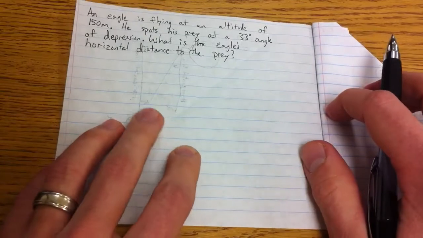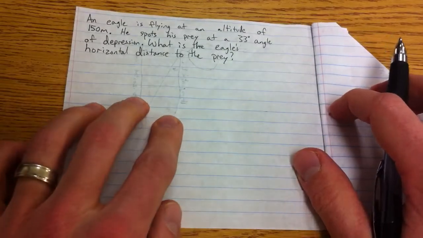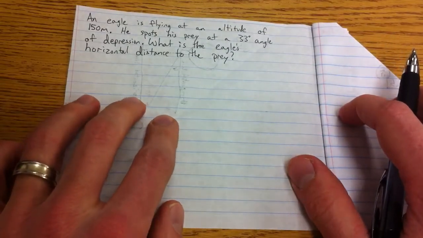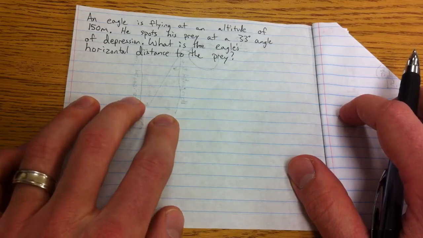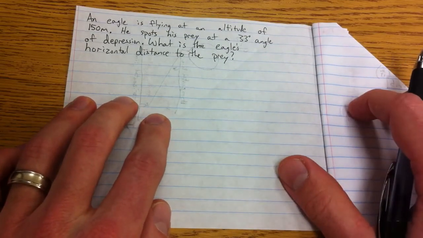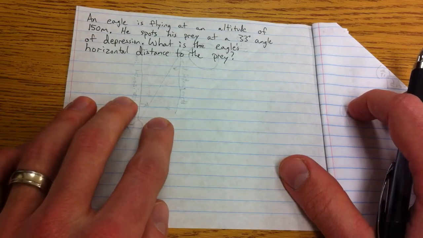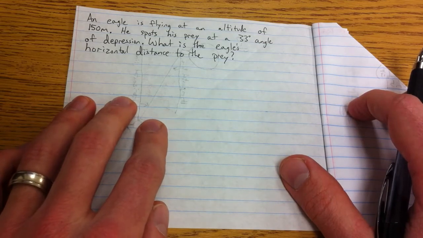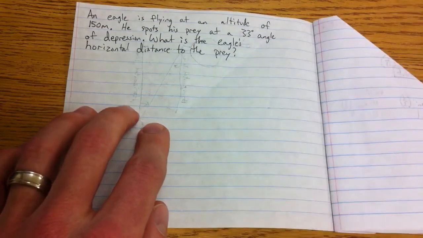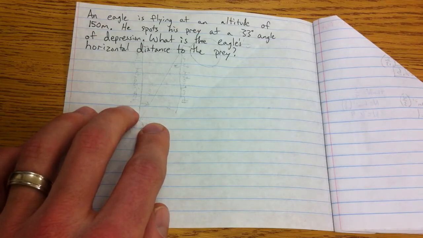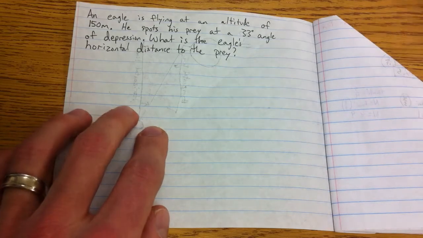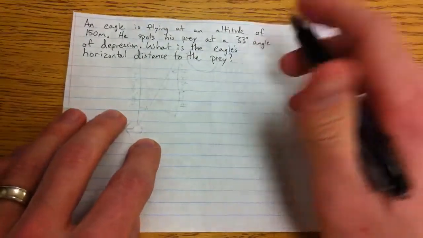I would like for you to pause this video and copy down our problem. It says an eagle is flying at an altitude of 150 meters. He spots his prey at a 33-degree angle of depression. What is the eagle's horizontal distance to the prey? Okay, make sure you have that copied down. Next, we're going to draw a diagram. All right? Always got to draw a diagram in geometry.